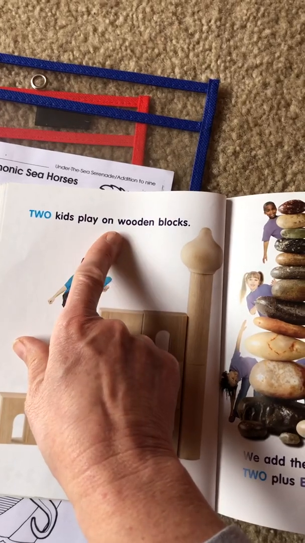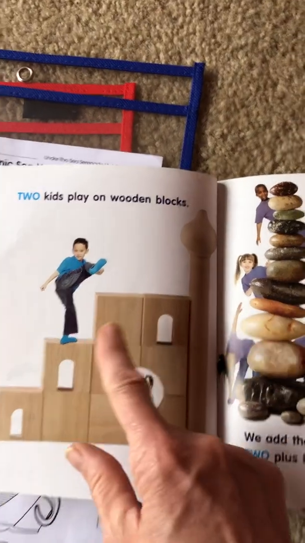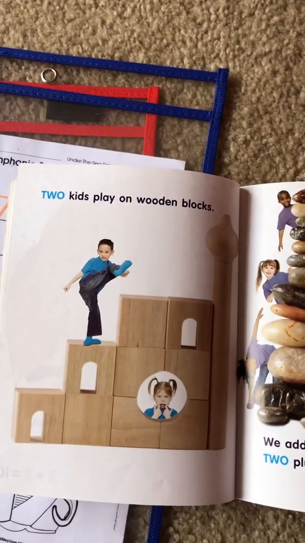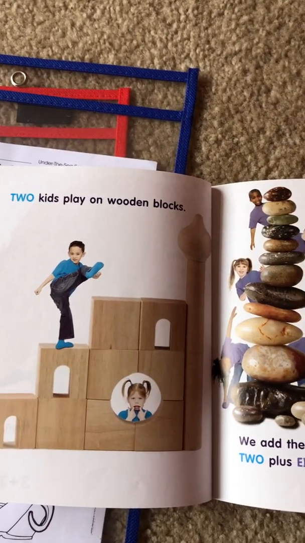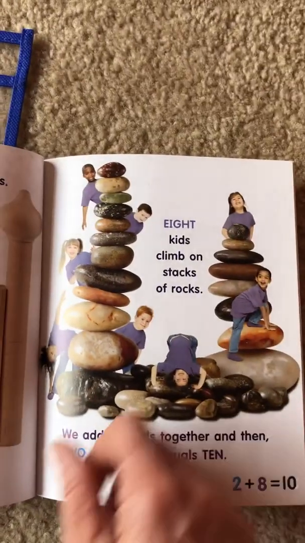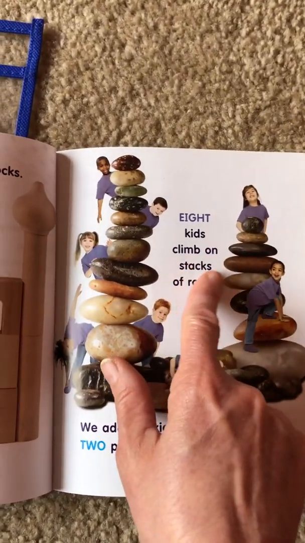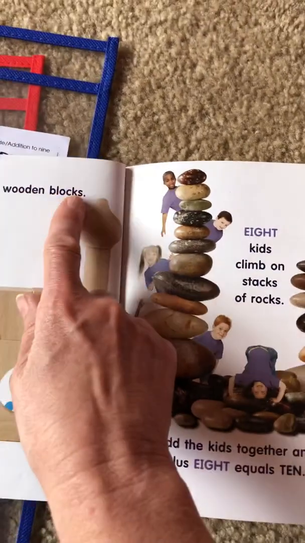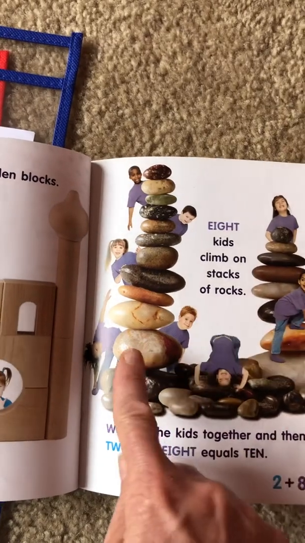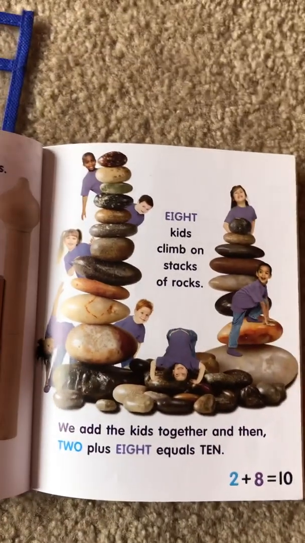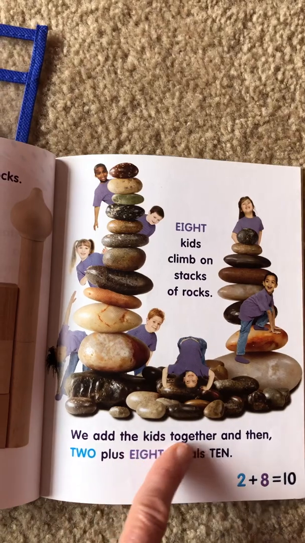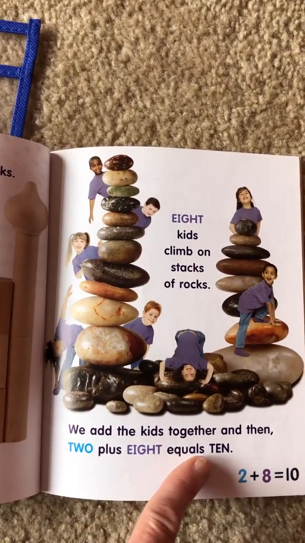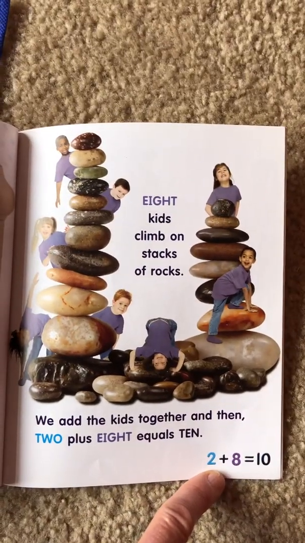Two kids play on wooden blocks. Can you imagine if we had blocks that big in our kindergarten? Think about what we could build. 8 kids climb on stacks of blocks, rocks. We add the kids together and then 2 plus 8 equals 10. Read it.